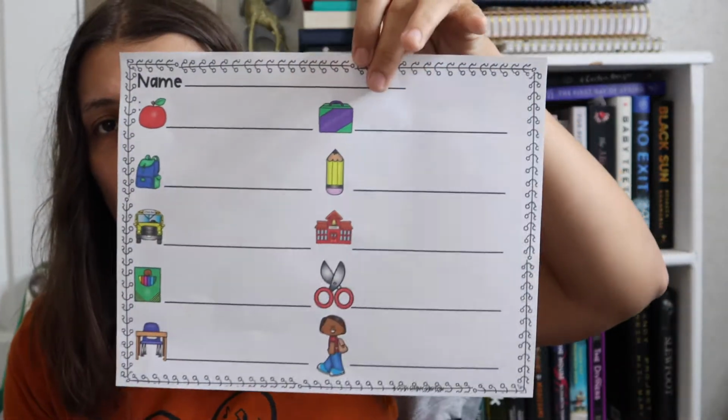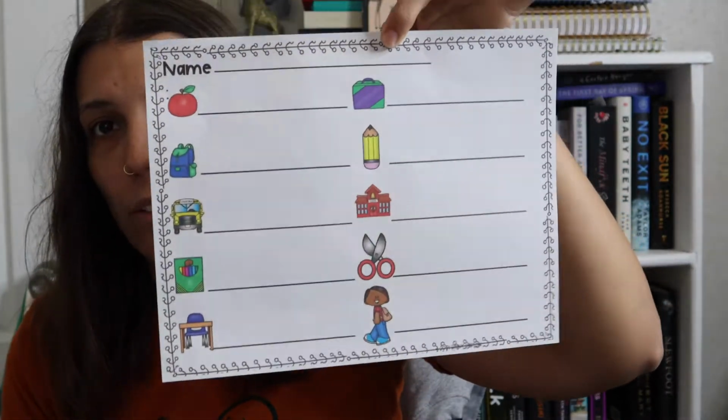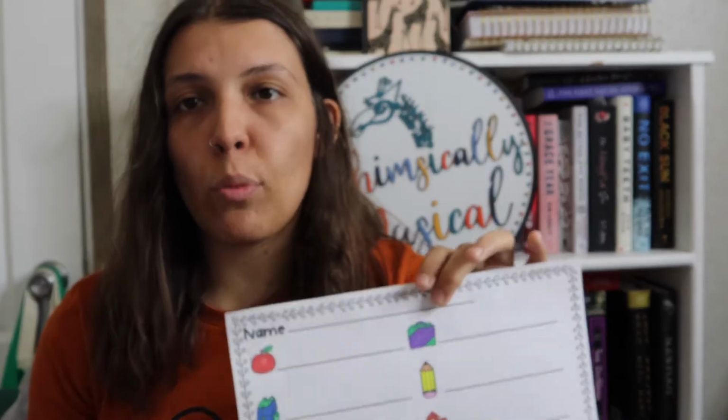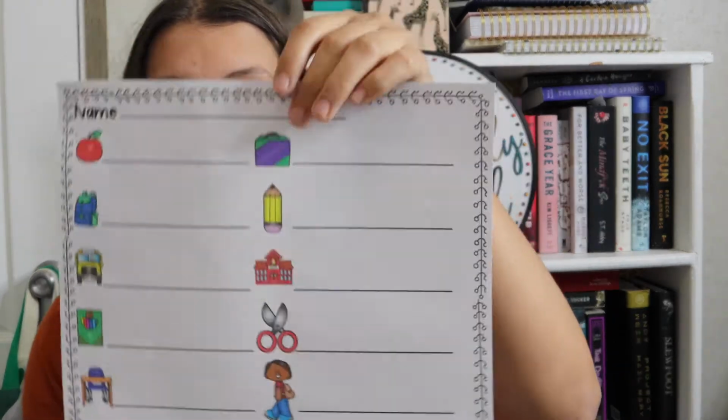But essentially what happens is you will give kids a sheet of paper that basically looks like this. And this one is for back to school, as I said. So it's all back to school pictures, like apple, lunchbox, pencil, scissors, all of that. And the students will get this. And this one can fit 10 rhythms. I will have 10 rhythms hanging all around my classroom in different places.